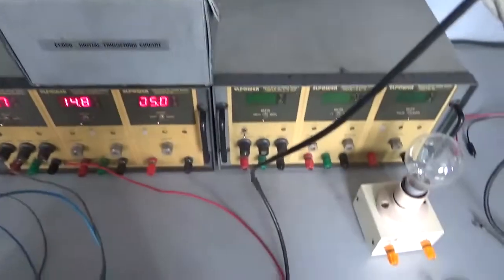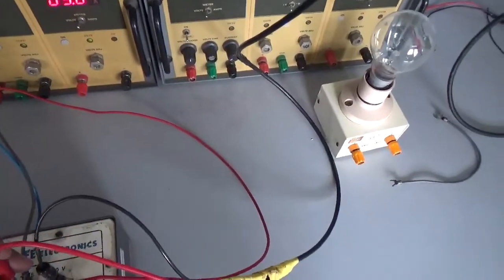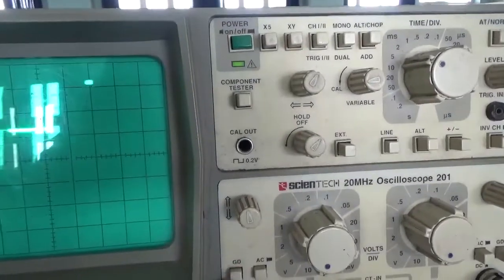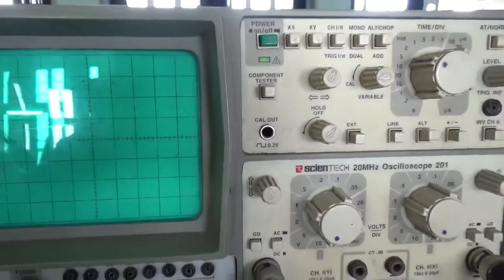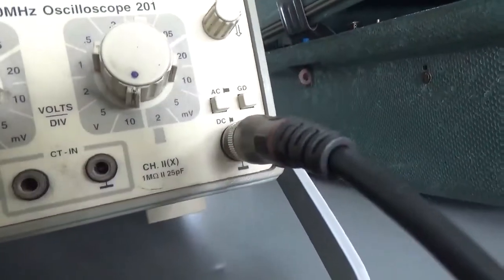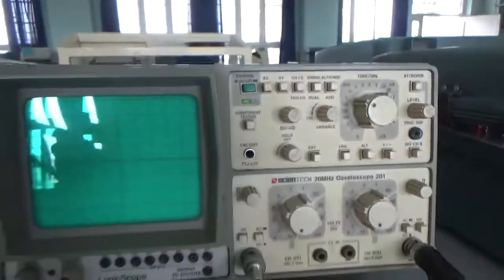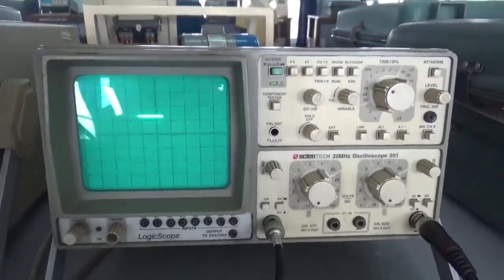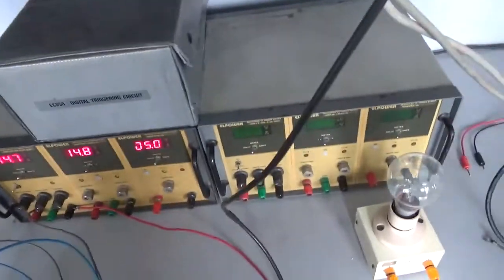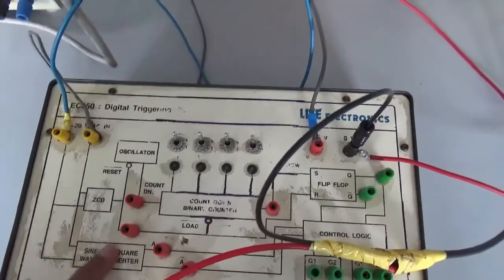Now let us see the waveforms of the DC side. Now I connected the DC voltage waveform. Let me ground it, 0, and it's jumping to around 13. So 13 into 10, it's showing 13 volt DC voltage. Now let us see the waveform across your square wave. Now we are converting this 15 volt AC to the square wave.